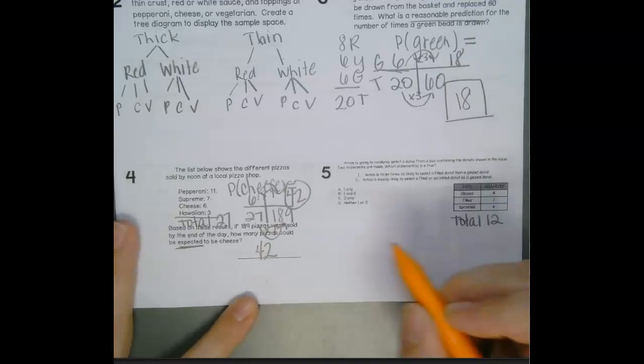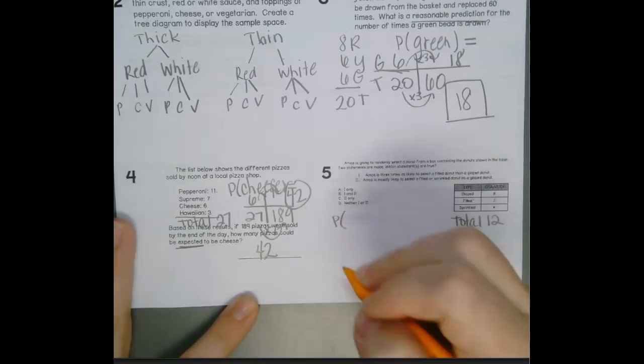Okay, so first we have glazed with 6, filled with 2, sprinkled with 4. If we add those all together to get a total, we are going to have a total of 12. So the first thing we're going to do is the probability of a filled donut, which is 2 out of 12.